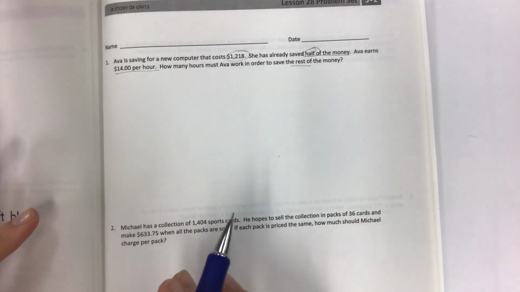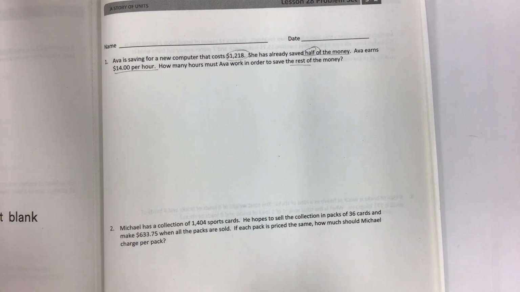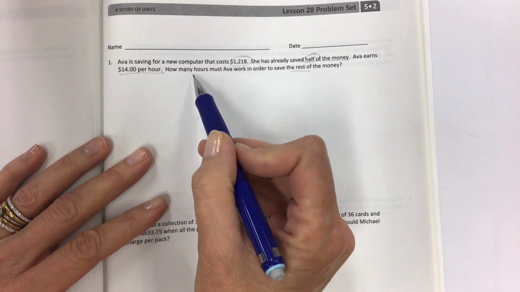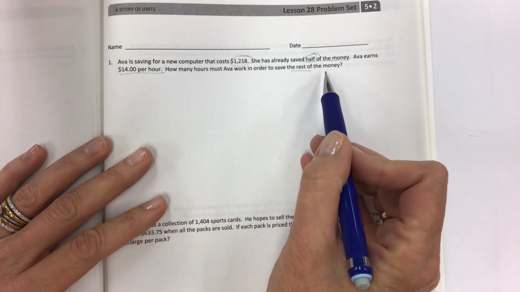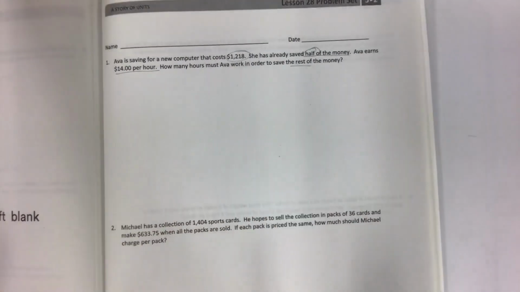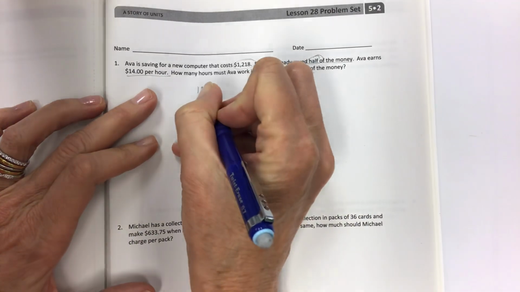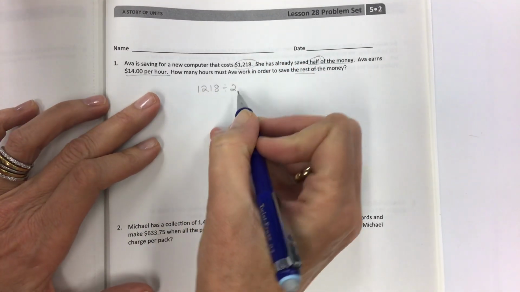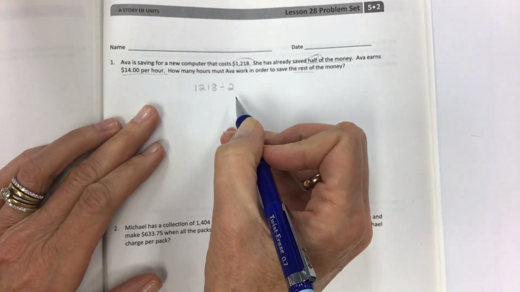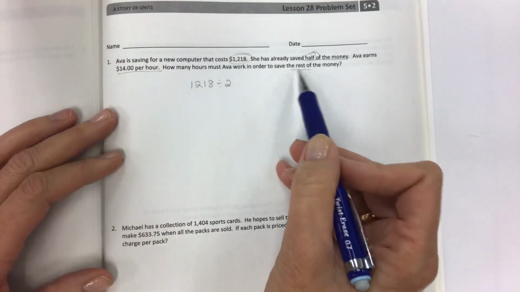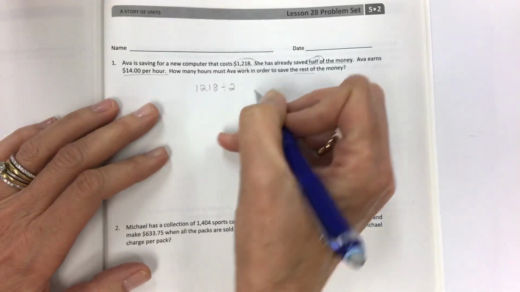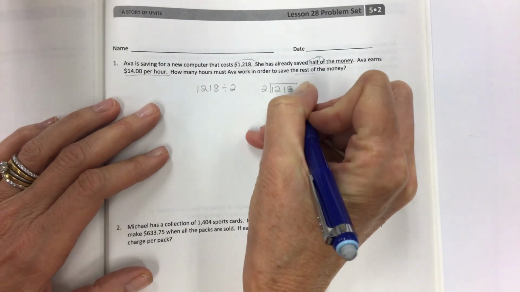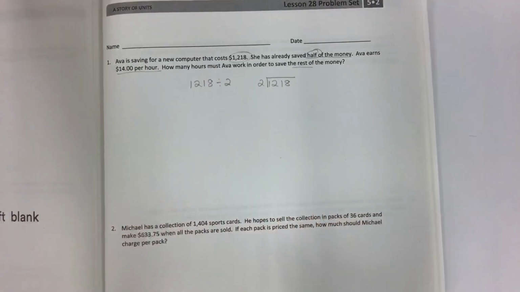Sometimes it seems disjointed, but first things first, she already saved half the money. So we need to figure out the rest of the money. So first thing we should do is take this 1,218 and divide it by 2 so that we can figure out what that amount is that she has to save. So we're going to set this up with our standard algorithm.